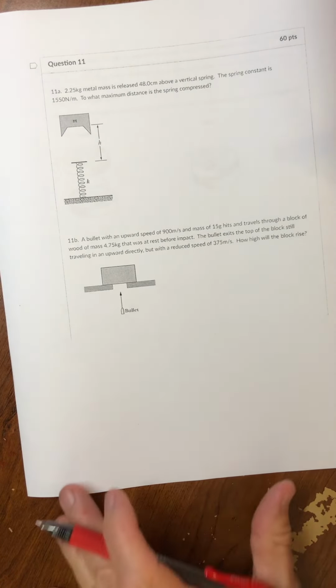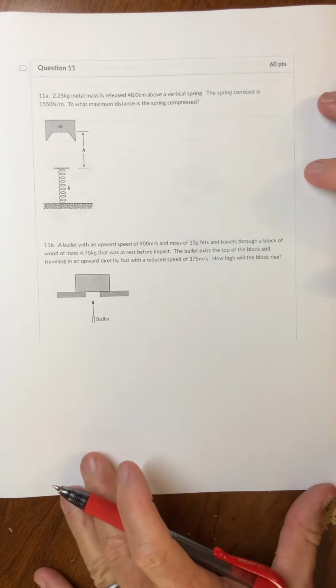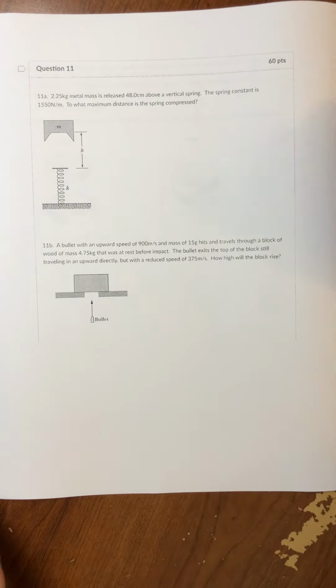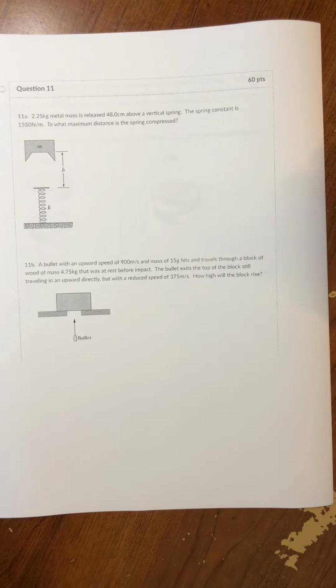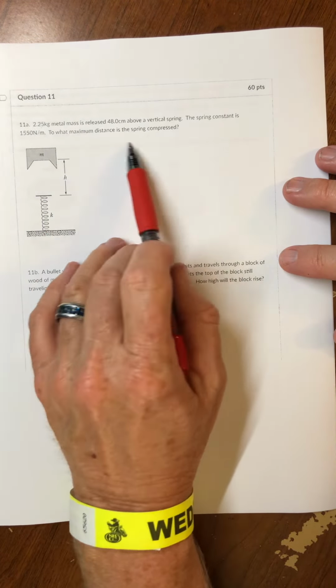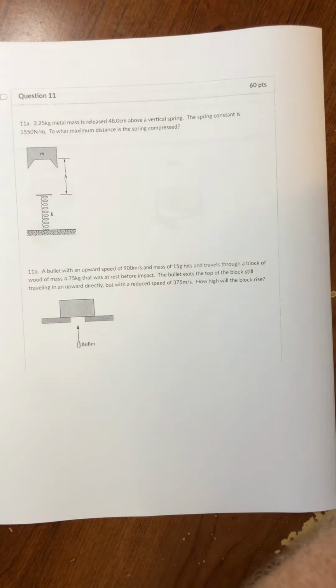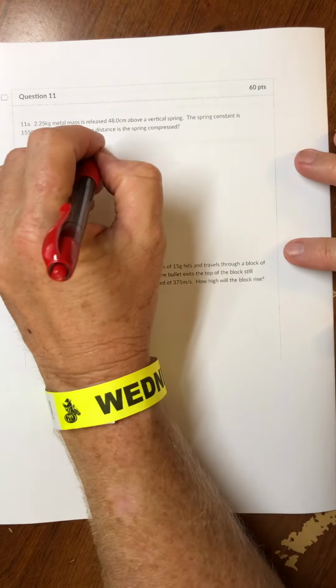Okay, well, there's the multiple choice. I hope that went fairly well for you. Let's try the free responses here. And so the free response, it looks like we're going to drop a metal object from a height of 48 centimeters on a spring that's vertical. And then it asks how much does it compress? To which maximum distance does it compress?